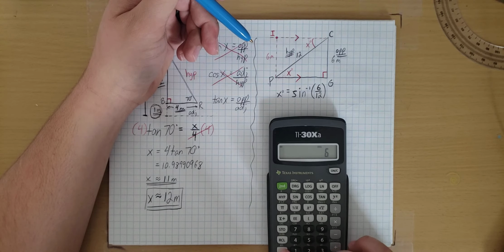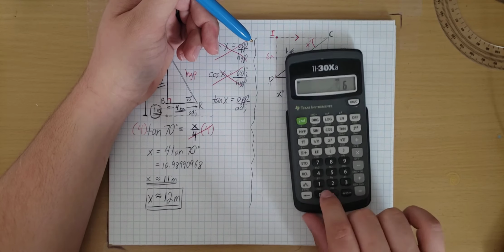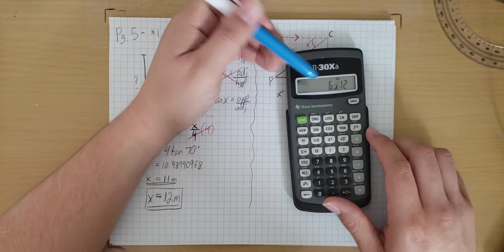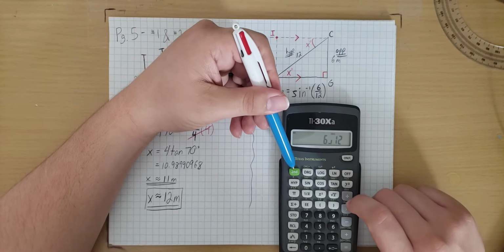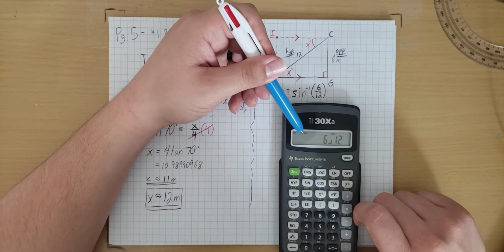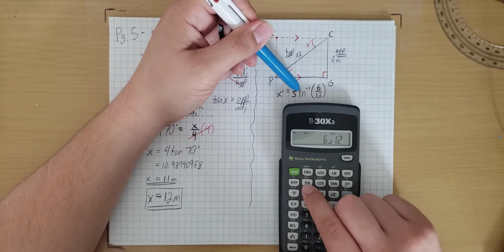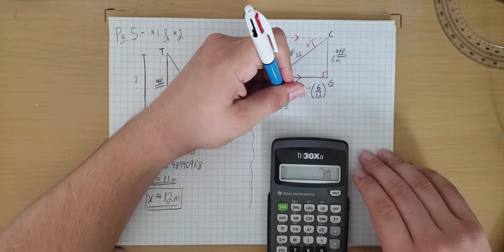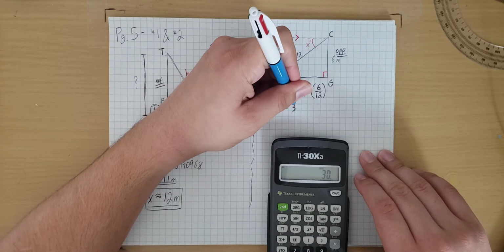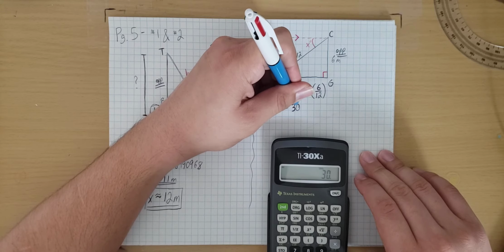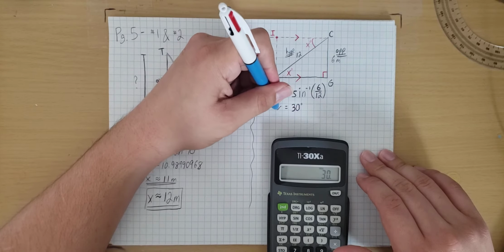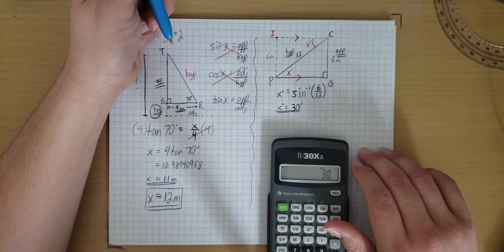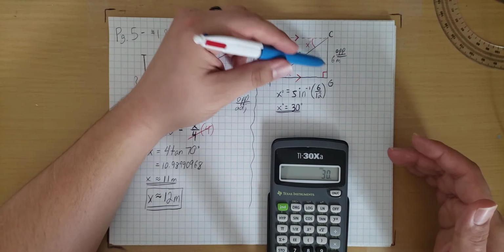In this case I'm going to use the fraction button, 6 over 12. Okay, I'm in degrees. We're going to use inverse sine, so I have to press second first. There's my second. Inverse sine, so right here. And this one is actually equal to 30. So that means we've been dealing with a 30, 60, 90 triangle.